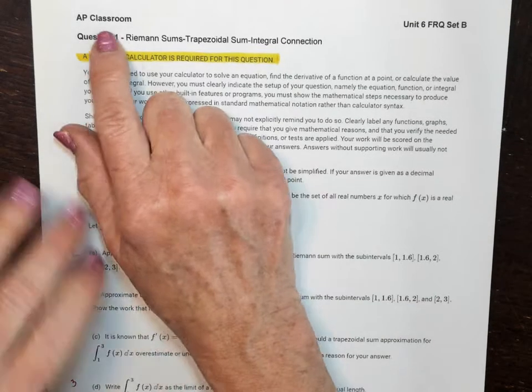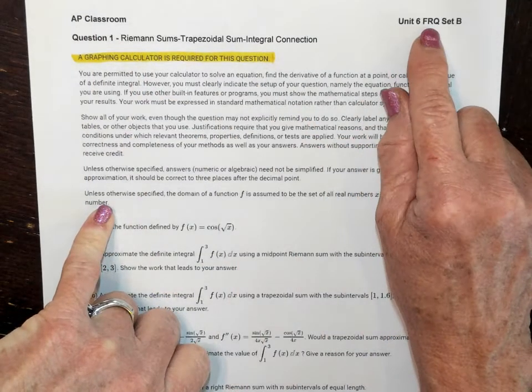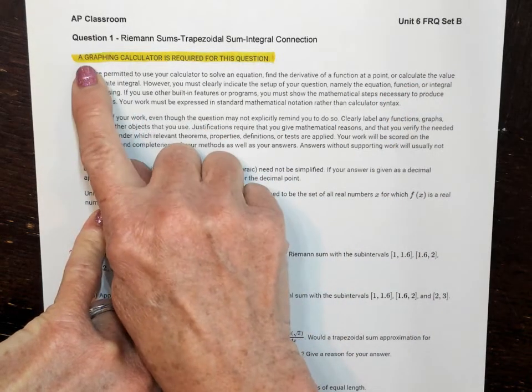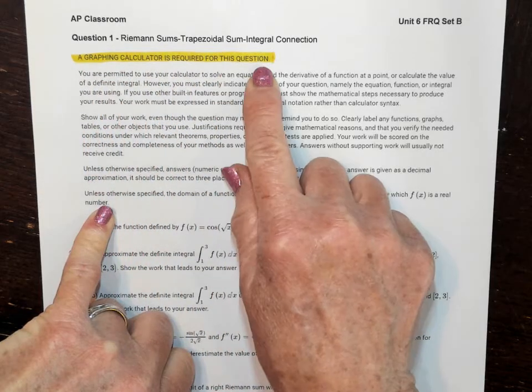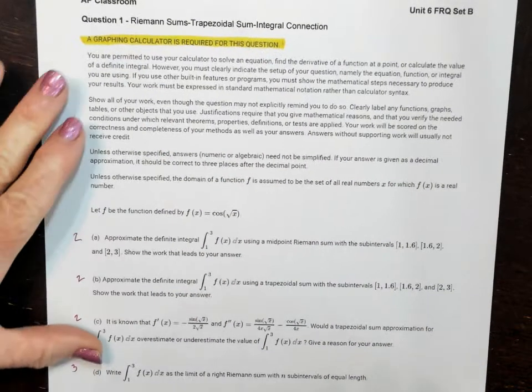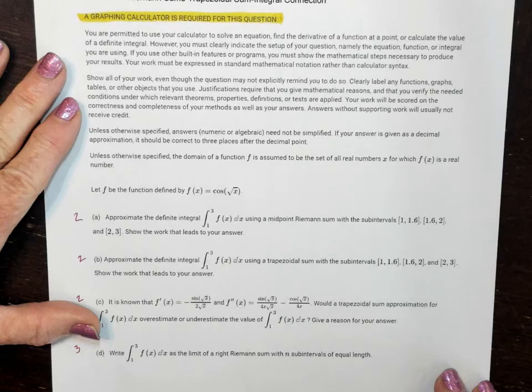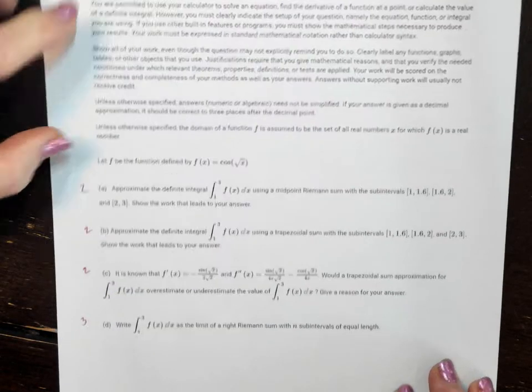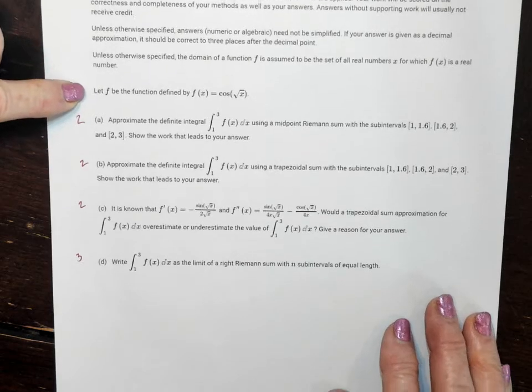Okay, here we go. This is AP Classroom, Unit 6, Free Response Question Set B, Question 1, and a graphing calculator is required for this question, so you are not able to do this without your calculator. You have to use your calculator to work through this.